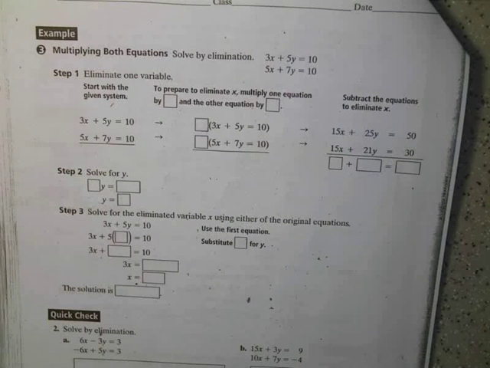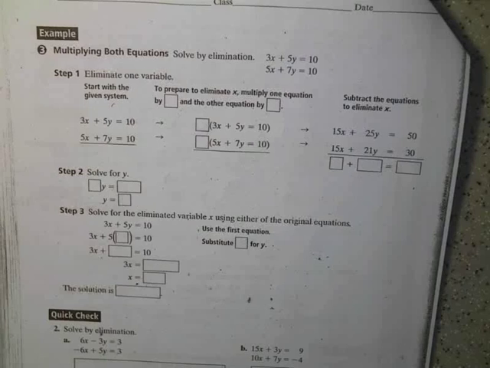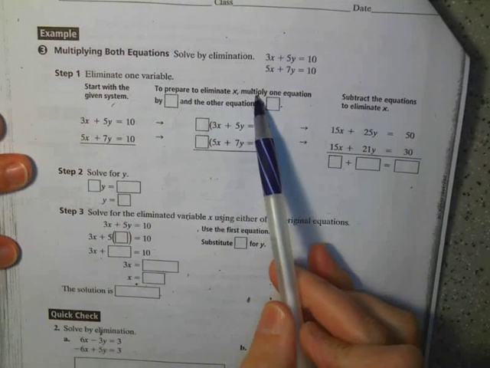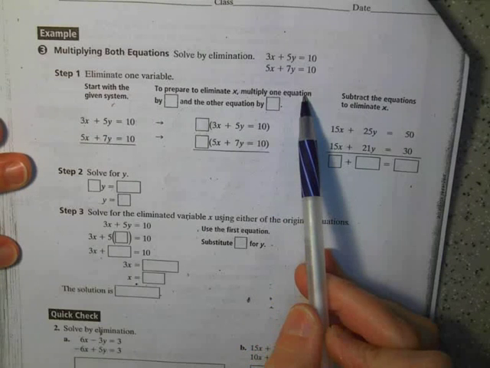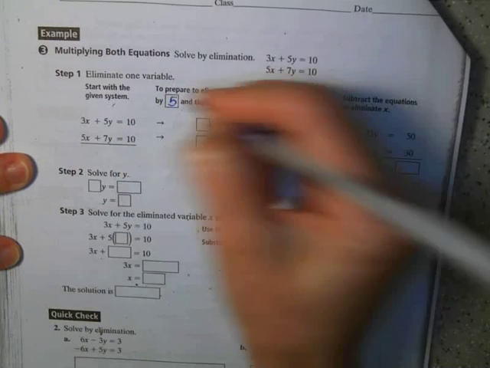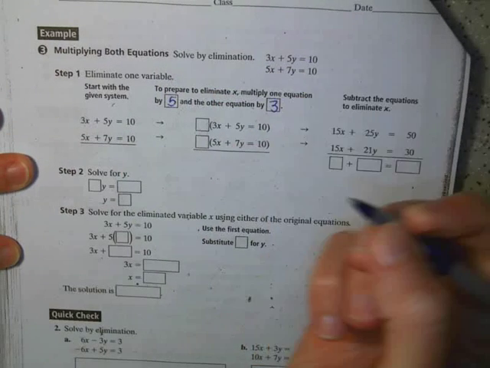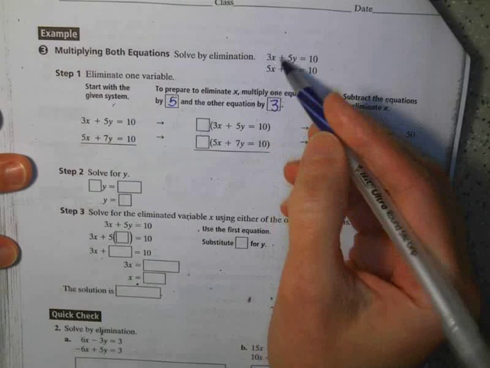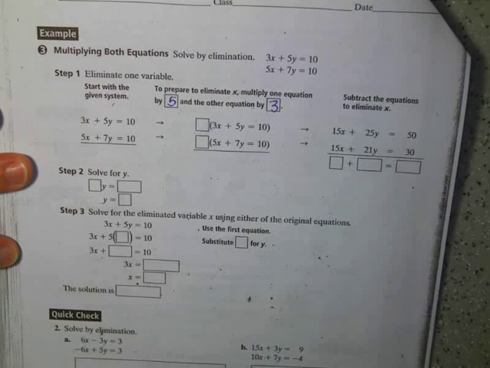Okay, so solve by elimination. 3x plus 5y equals 10, and 5x plus 7y equals 10. Okay, so we have our given systems right here. To prepare to eliminate x, multiply one equation by 5 and the other by 3. Okay, so which basically means we're going to eliminate the x.